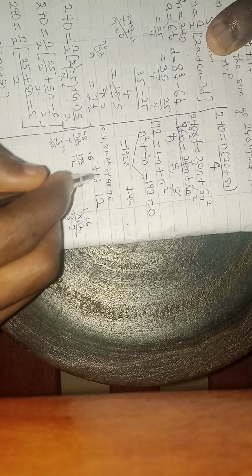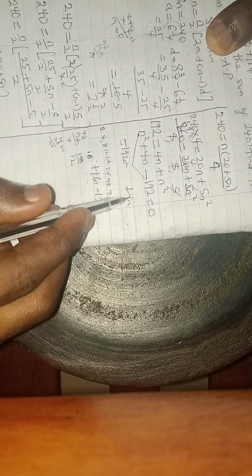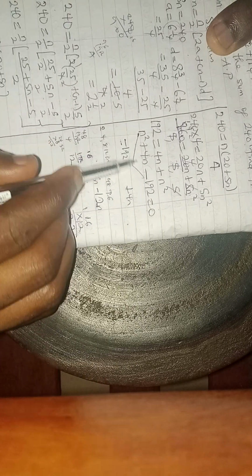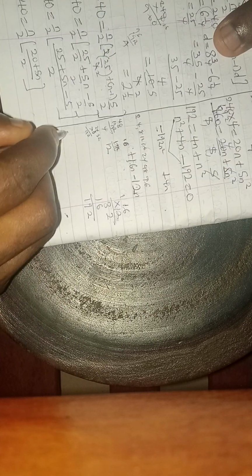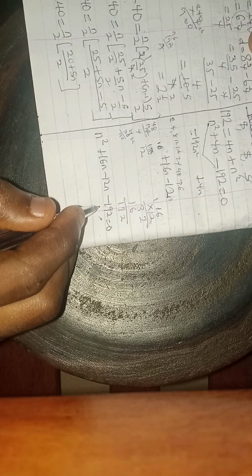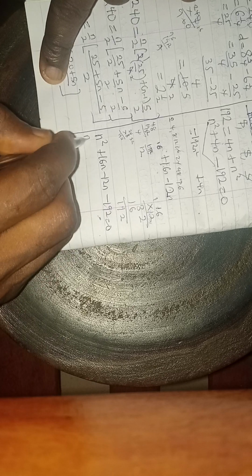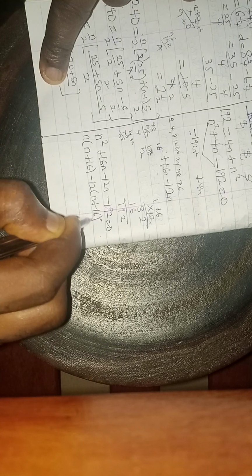So you realize that it's only when I have plus 16n and minus 12n that I have plus 4n. And when I multiply these two, I have minus 192 n squared. So I'll just substitute here. Instead of writing plus 4n, I'll change it to this one. So I have n squared plus 16n minus 12n minus 192 equal to 0. I'm using the factorization method. We factorize, we have n into bracket n plus 16 minus 12 into bracket n plus 16 equal to 0.